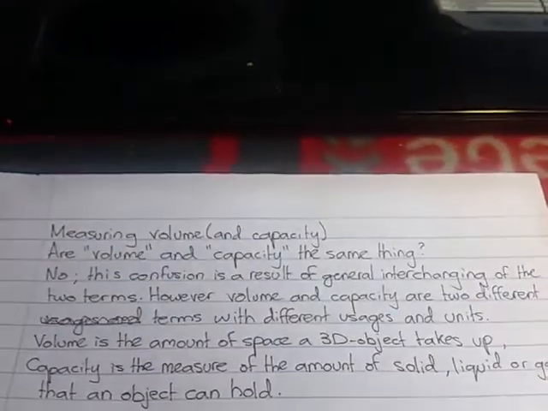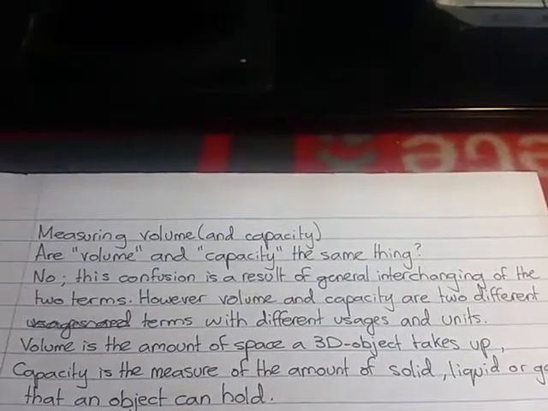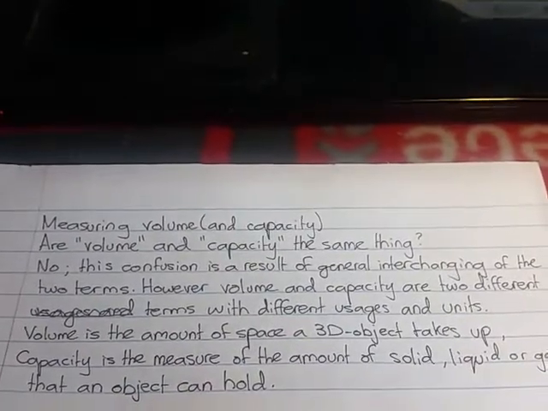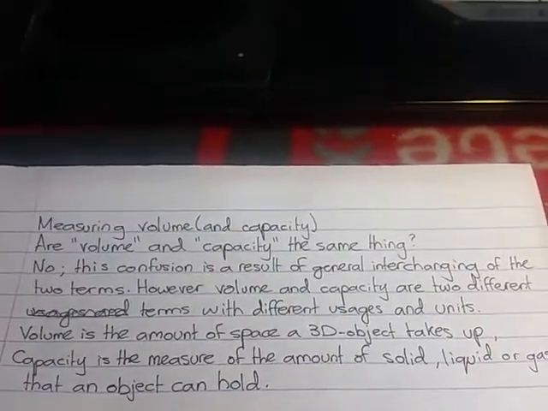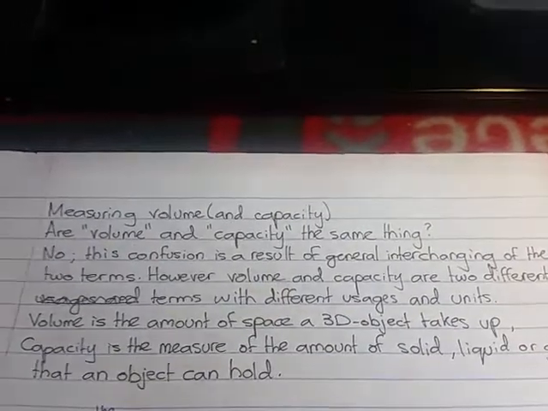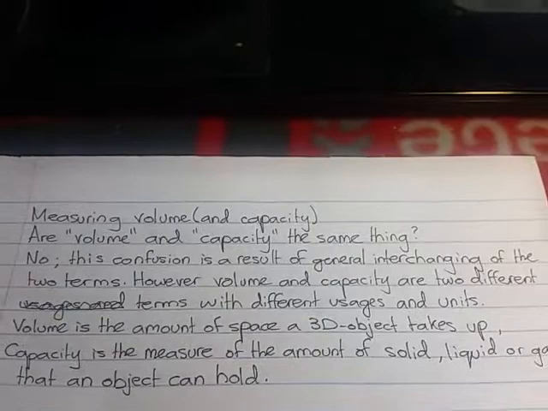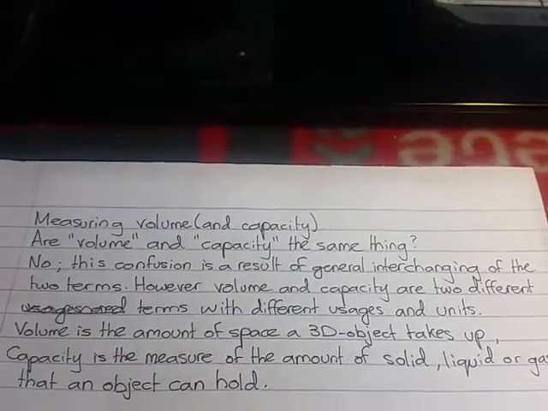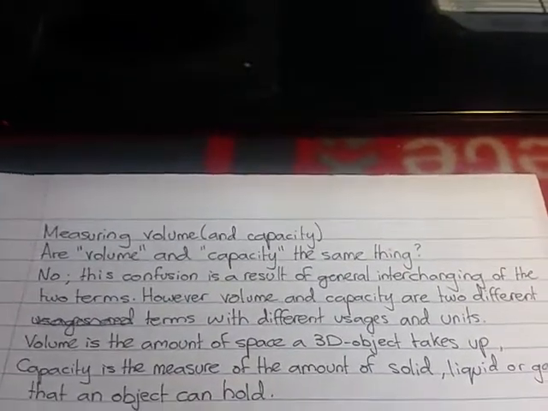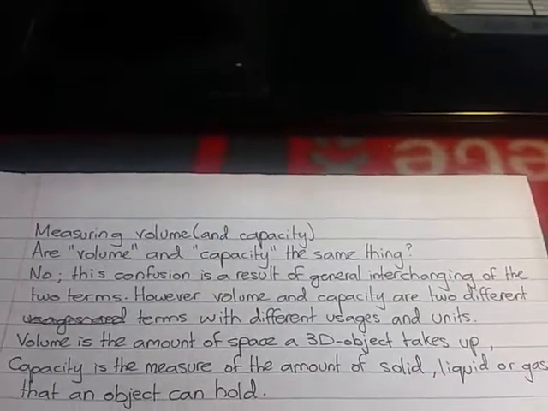The short answer, no. This confusion is a result of the general interchanging of the two terms. People tend to say volume when they mean capacity, and they tend to say capacity when they mean volume. And people tend to think that volume and capacity are the same exact thing. But if you do a little research, you find out that no, they're not the same thing.